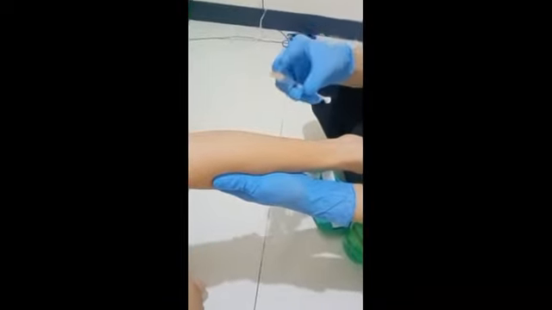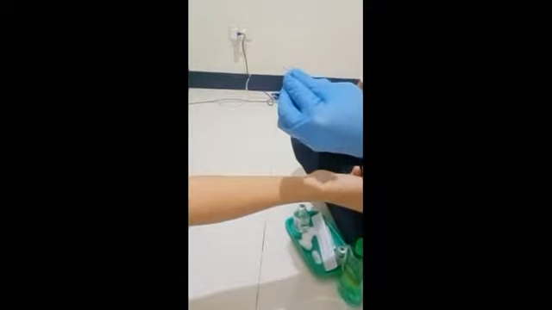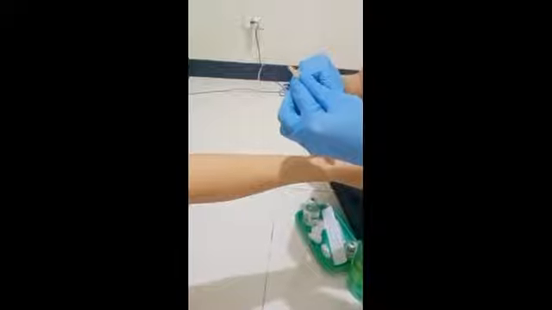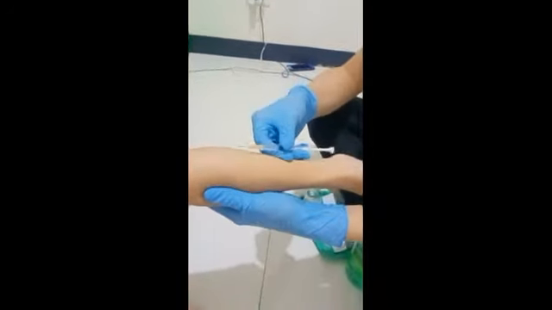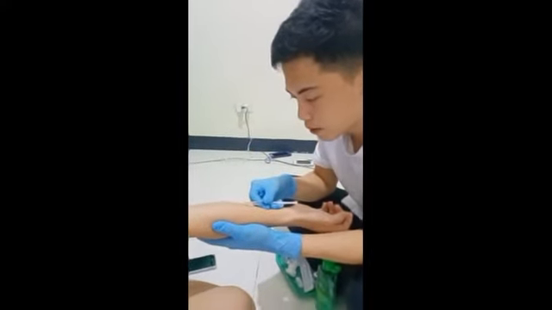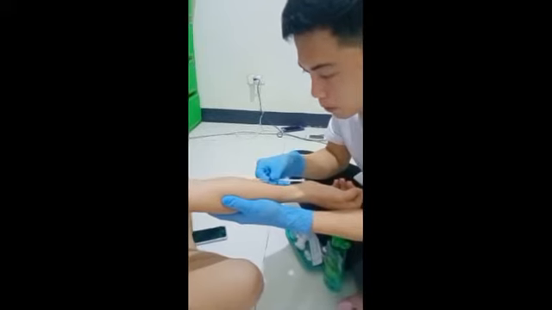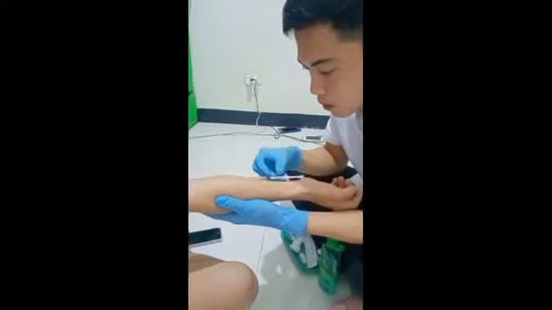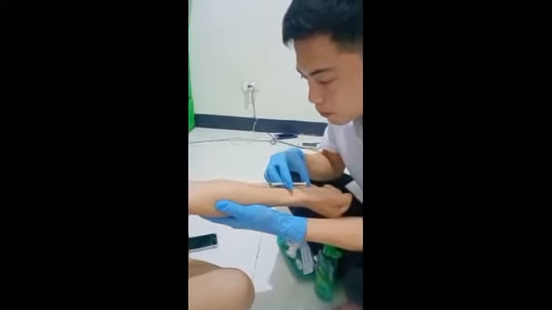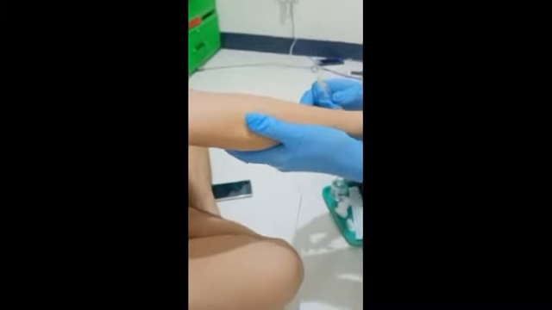And you need to place the bevel up for the skin test. So this is the injection for the skin test.